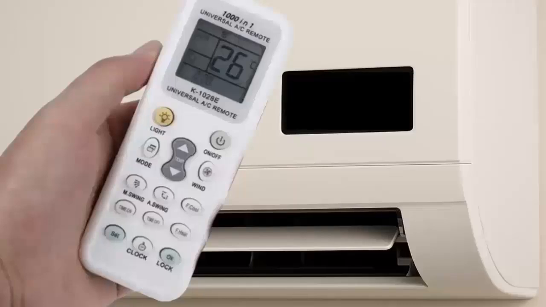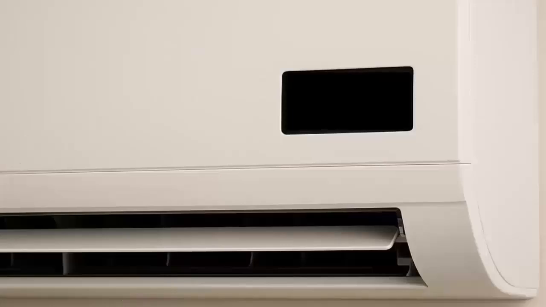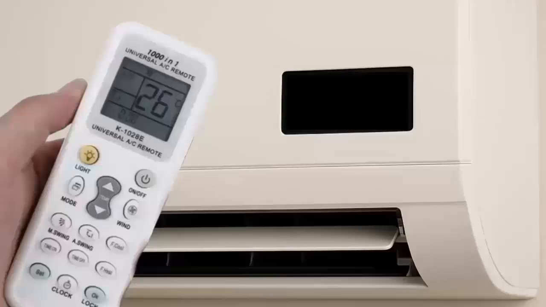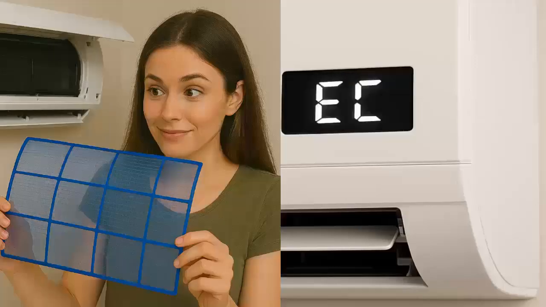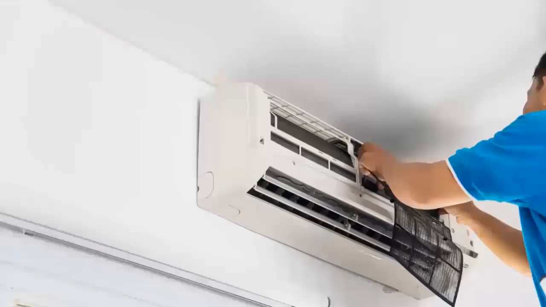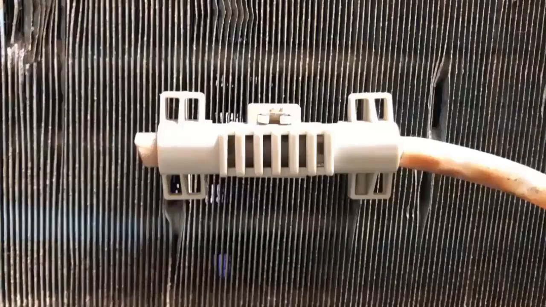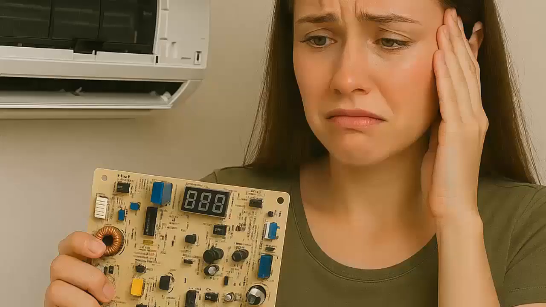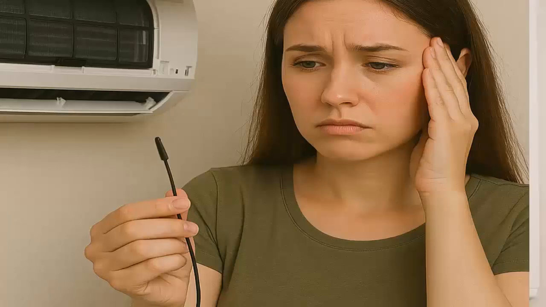What should you do? A. First, turn off the unit to avoid further damage. B. Disconnect the power for about 10 minutes, then restart the system. C. If the issue continues, clean the filters and check the electrical connections and sensor placement. D. If the problem persists, and with the unit powered off, inspect the indoor control board. Check the sensor connections to the board. In non-inverter units, locate the compressor relay.